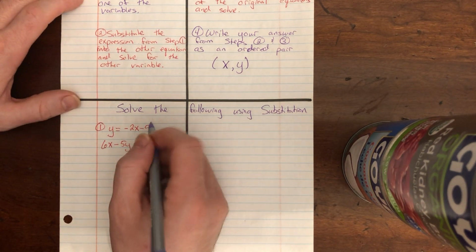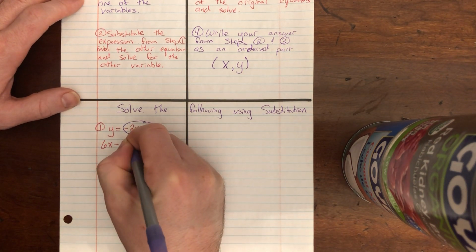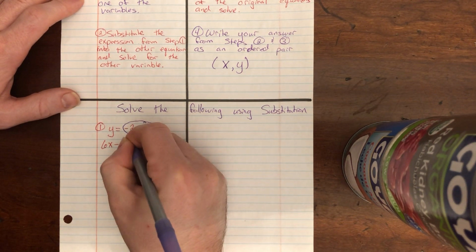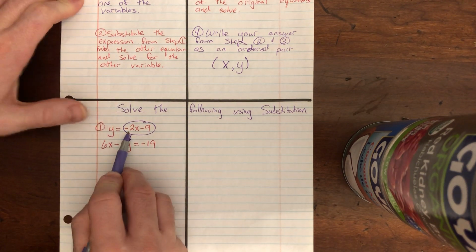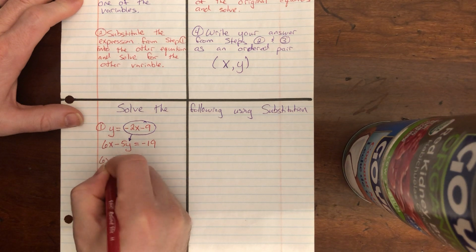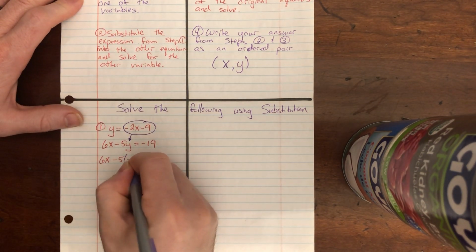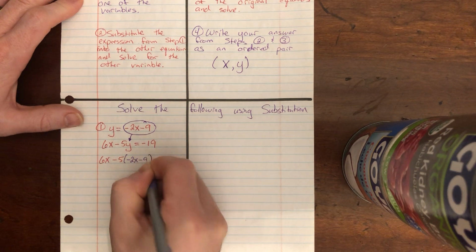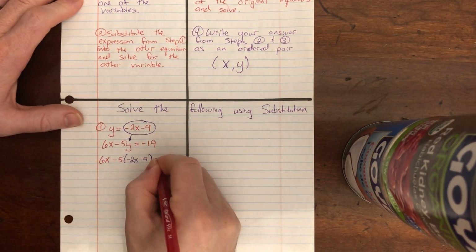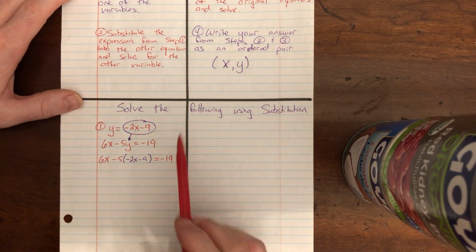So what we're really going to do is we're going to substitute this value here into the second equation for y because it's y equals. So this will now become 6x minus 5 times negative 2x minus 9 equals negative 19. And I tried to color coordinate so you could kind of follow here.